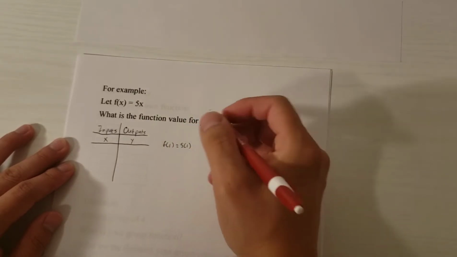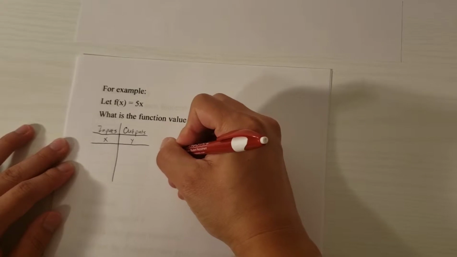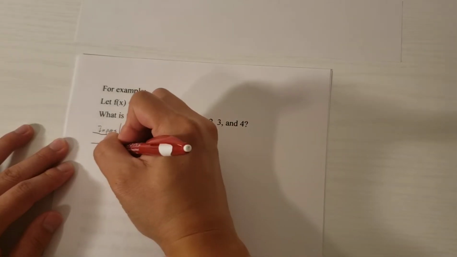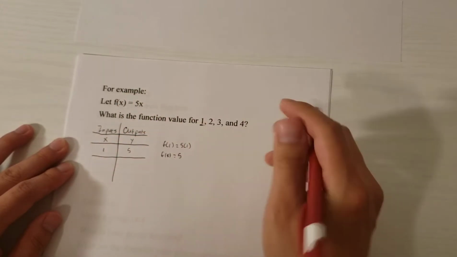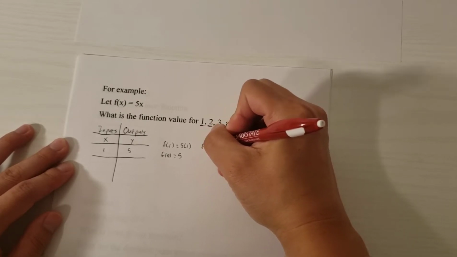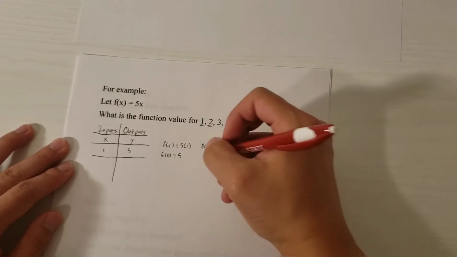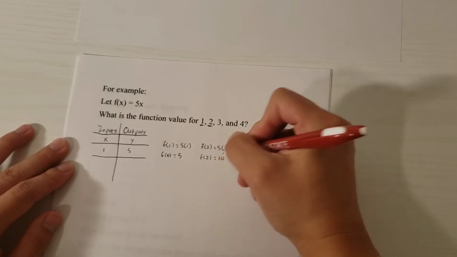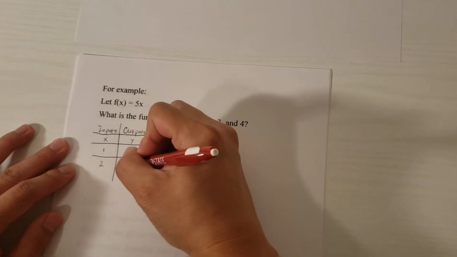5 times 1. So we're technically just replacing the x with the 1. When we solve for it, we get that f of 1 is 5. So our input will be 1, and the output for 1 will be 5. So that's one of the inputs. Now we have to solve the same thing for the value of 2. So we'll get f of 2 equals 5 times 2. When we solve for f of 2, we get that 5 times 2 is 10. So our input of 2 will get an output of 10.